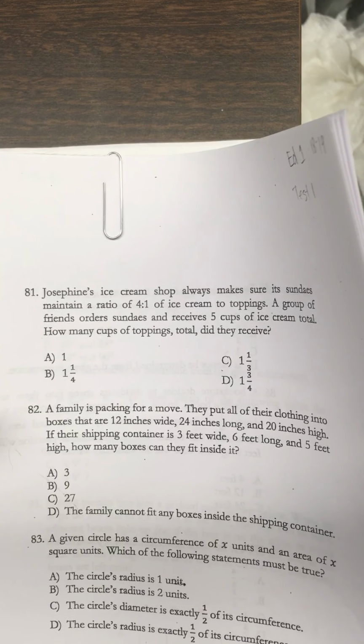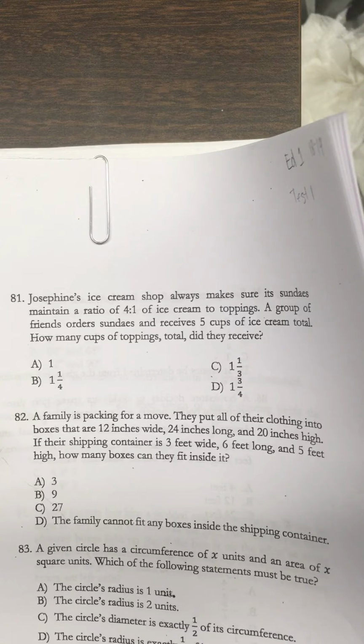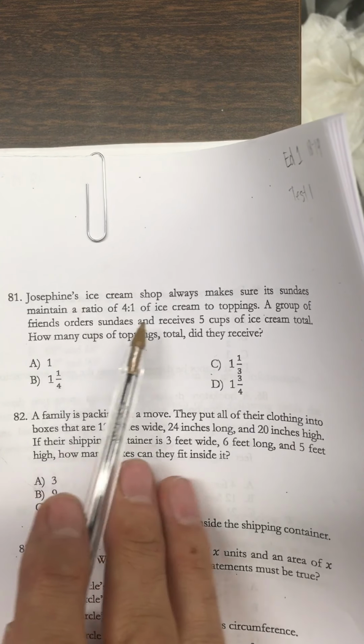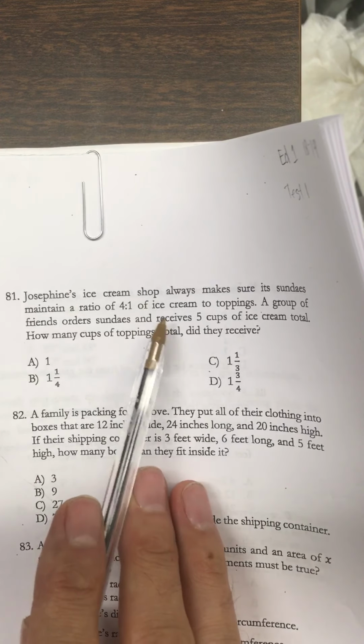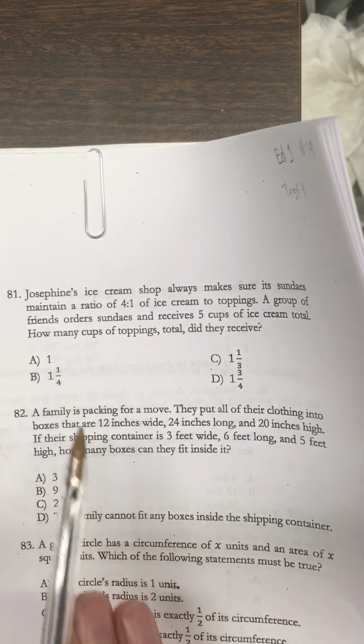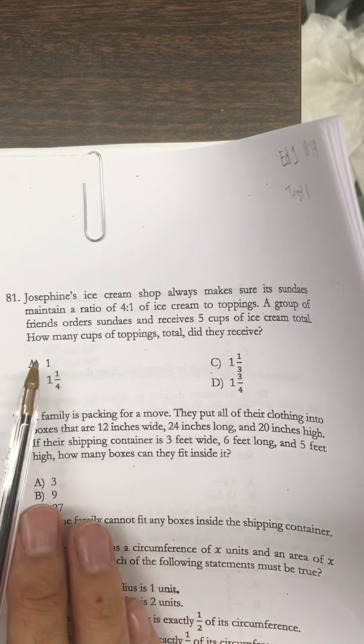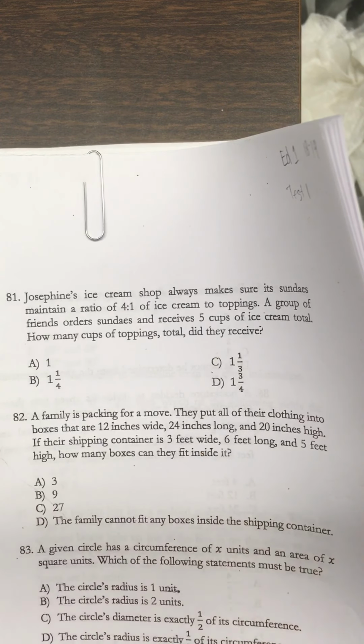It said, Josephine's ice cream shop always makes sure its sundaes maintain a ratio of 4:1 for ice cream to toppings. So basically 4 parts ice cream, 1 part topping. A group of friends orders sundaes and receives 5 cups of ice cream total. So how many cups of toppings total did they receive?